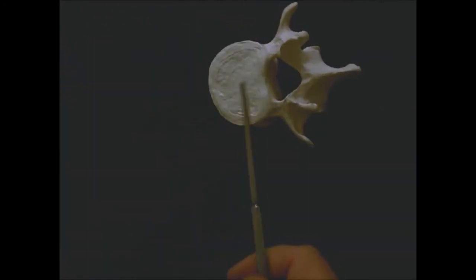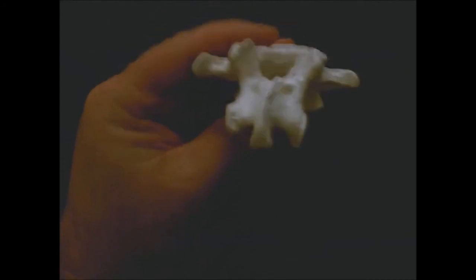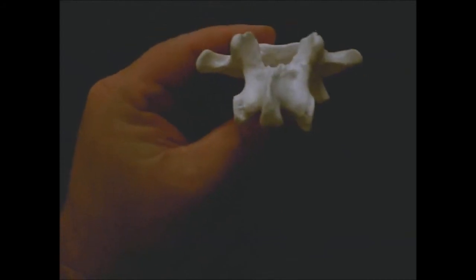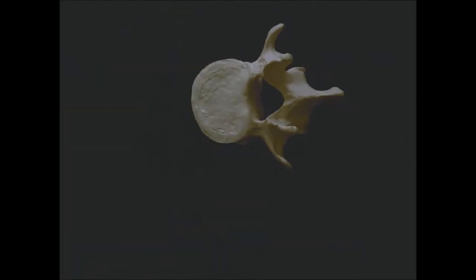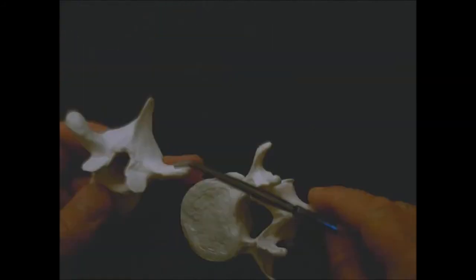This is a lumbar. I know this because lumbar have the big bodies and they are towards the bottom of the spinal cord, so they have more pressure on them, and they look like this from the front. They kind of have a short spinous process, but it's pretty obvious when you look at it this way.